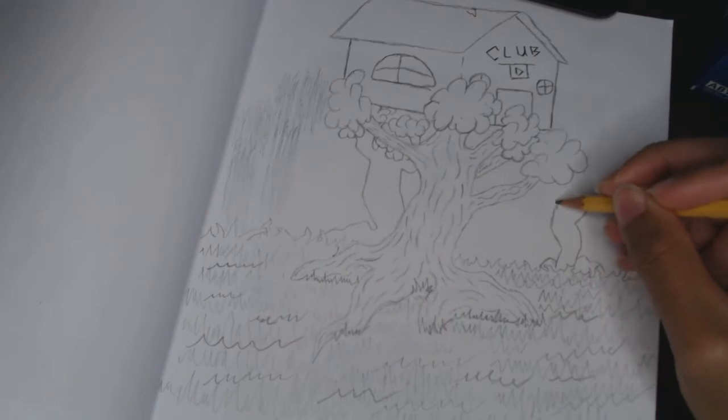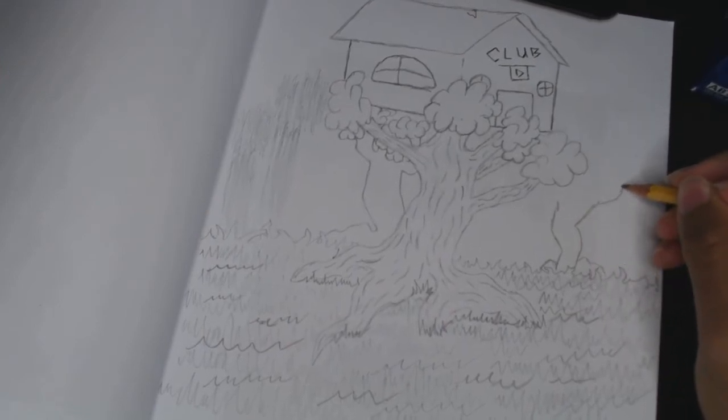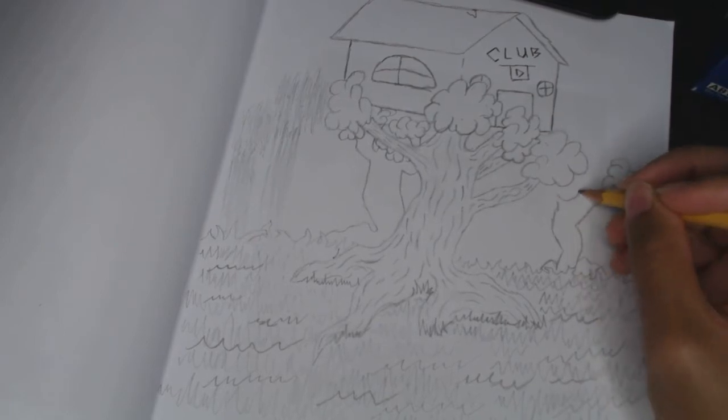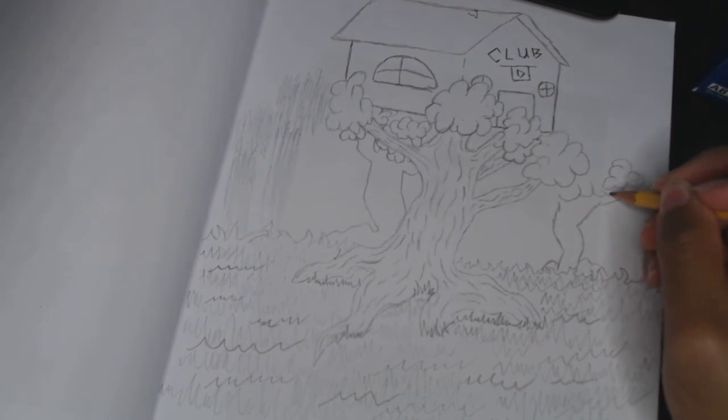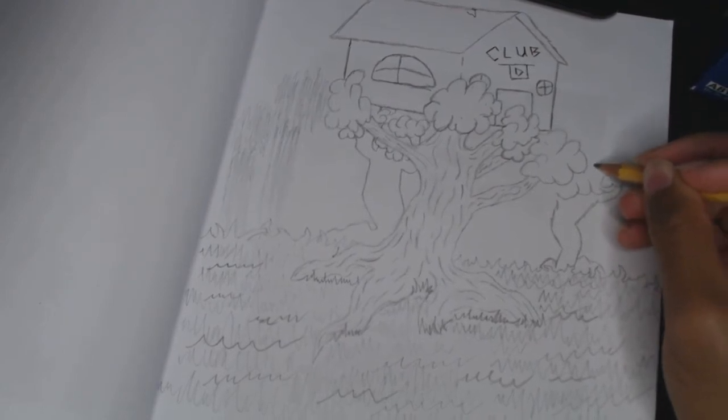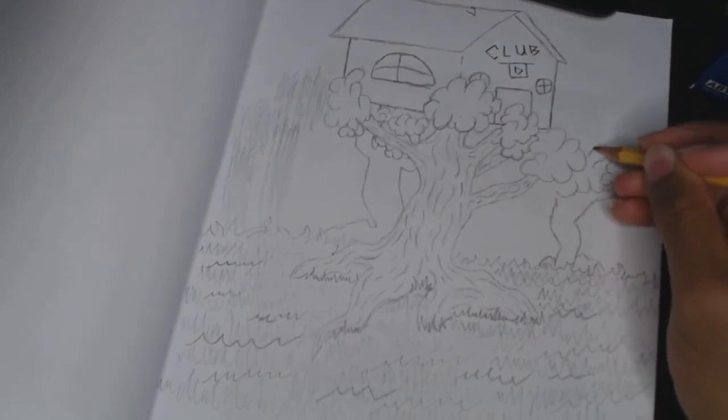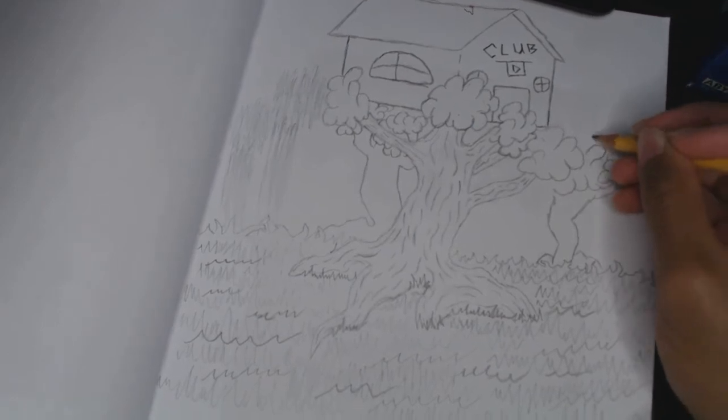Something right there, and draw a very big one in the middle to get an idea of how big you want this tree to be. Obviously, don't keep the bushes even like that.